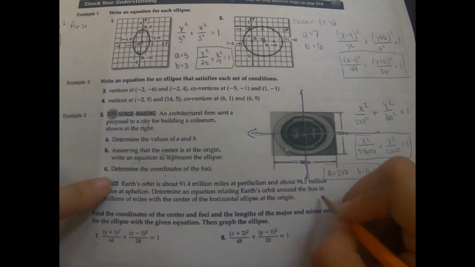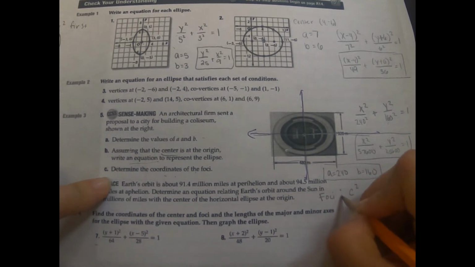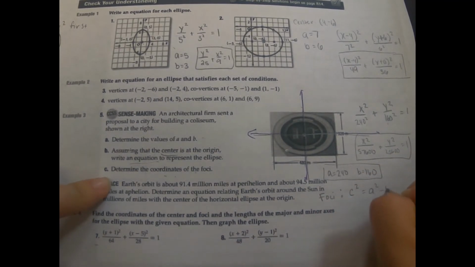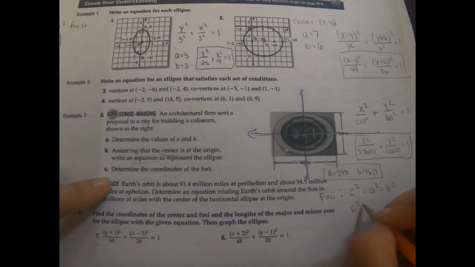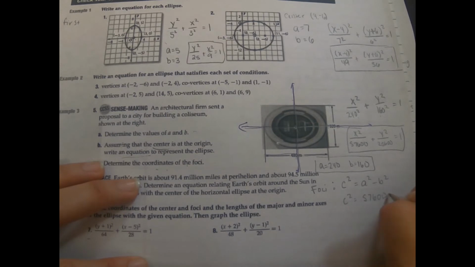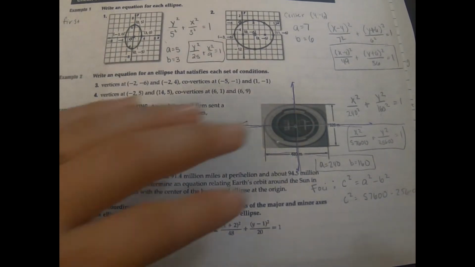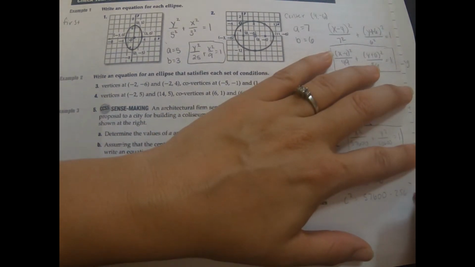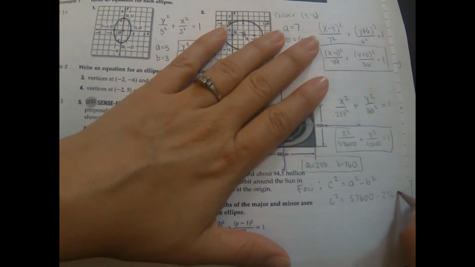Letter c says determine the coordinates of the foci. So the equation for the foci is c squared equals a squared minus b squared. So c squared, put a weird dash in there, didn't I?